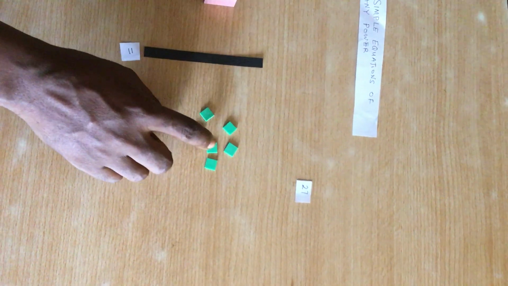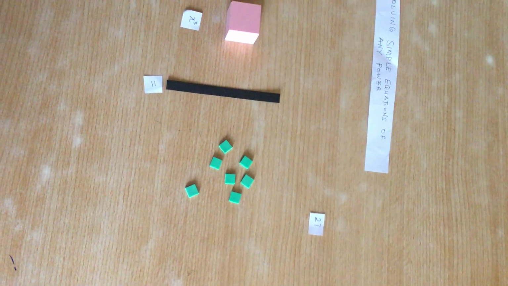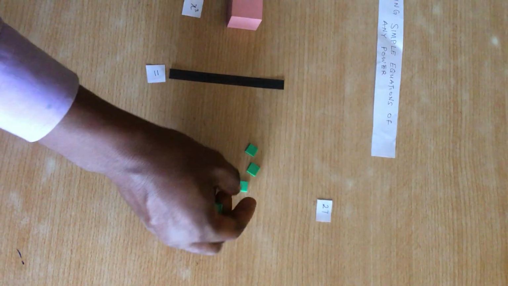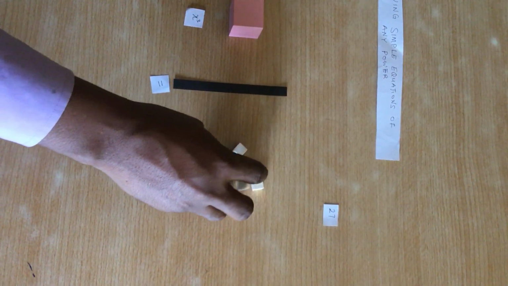Then I will put 27 unit tiles here. As a replacement, we can use the unit cubes. Here are the unit cubes.